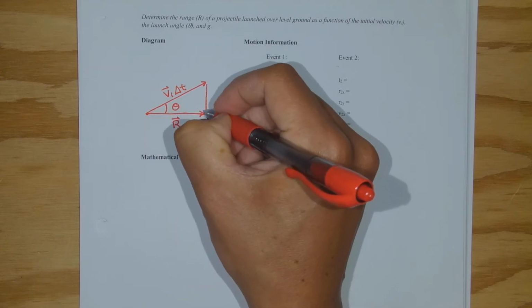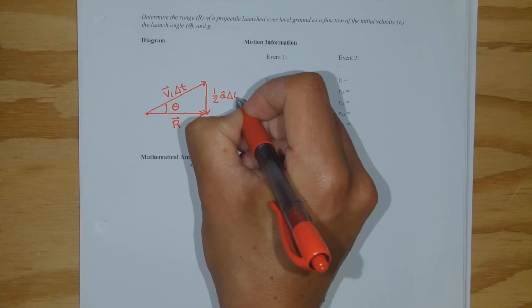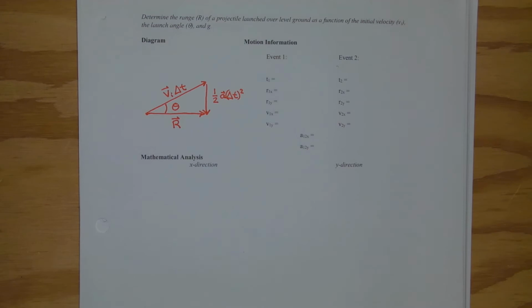And then the vector going downwards here is 1/2 a times delta t squared. Because they only asked us to determine the range, we do not have to fill out the table completely for this problem.